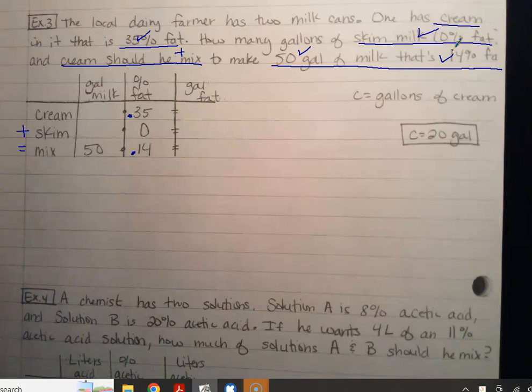And I know that you're going to have to set up your table on your own for your homework. So again, I just look at what we have. I had gallons of milk, and then we had percent fat. And so when I multiply those together, it gives me the gallons of fat, instead of the gallons, the whole, right? This is the whole times the percent equals the part.